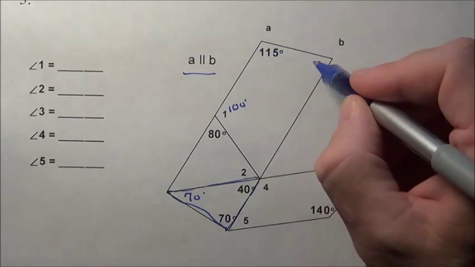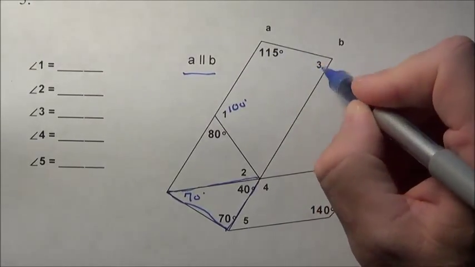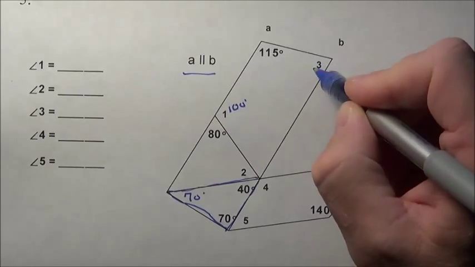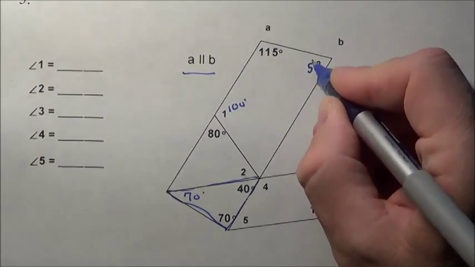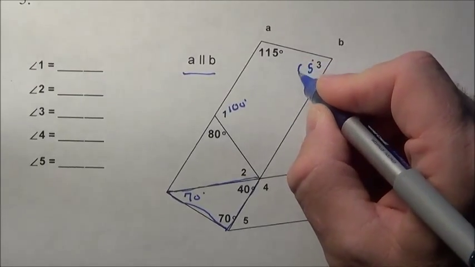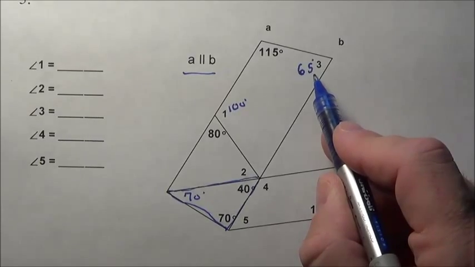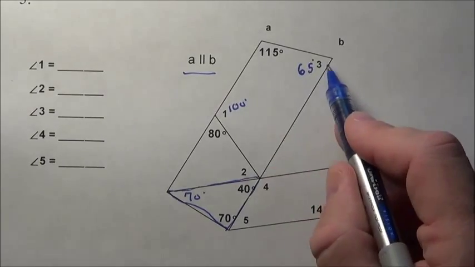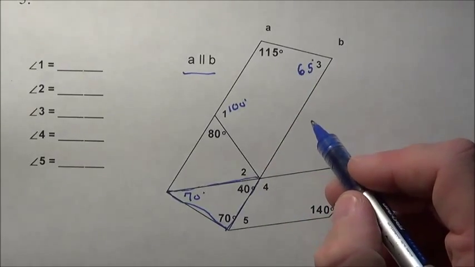So this and this are consecutive interior angles, and consecutive interior angles add up to 180. So if that's 115, a 5 would make 120, and a 6 then would make the 180. That's got to be 65 degrees. So we know that. That's got to be 65 because these are consecutive interior angles that add up to 180.